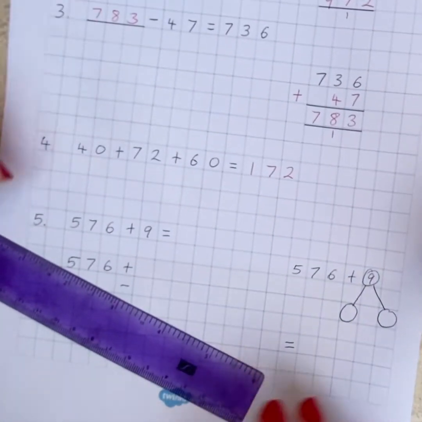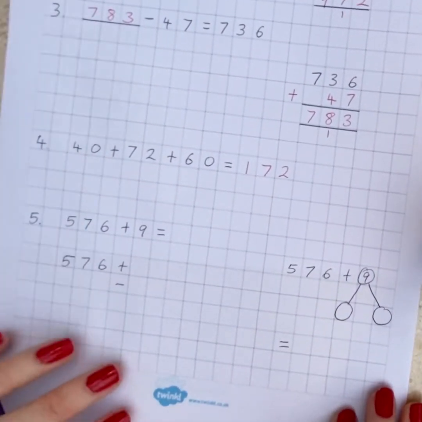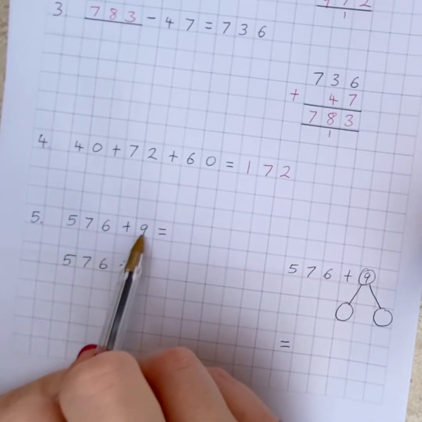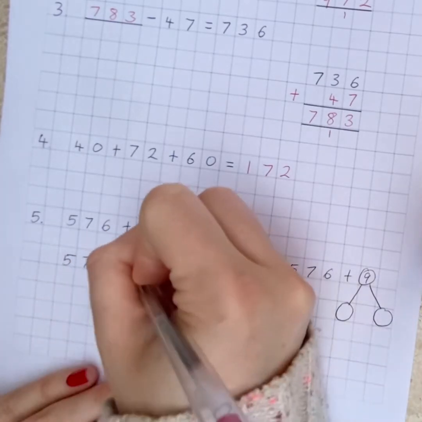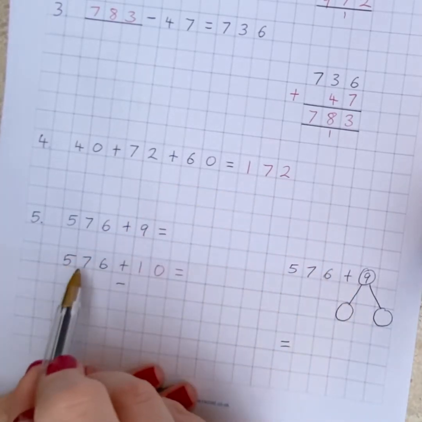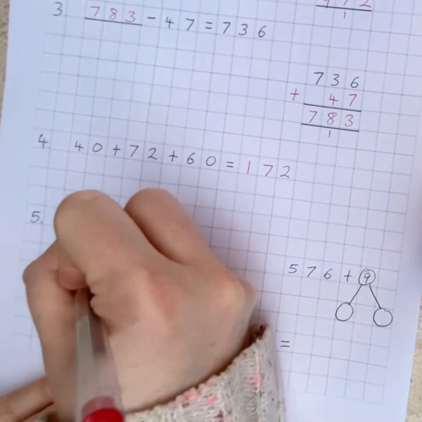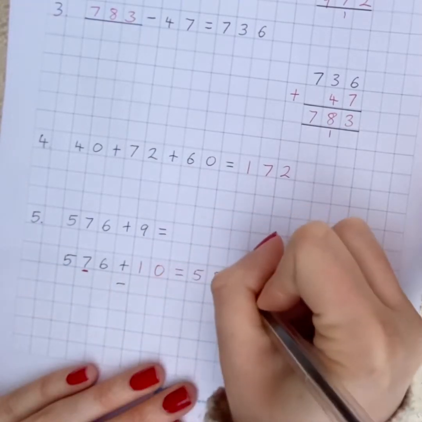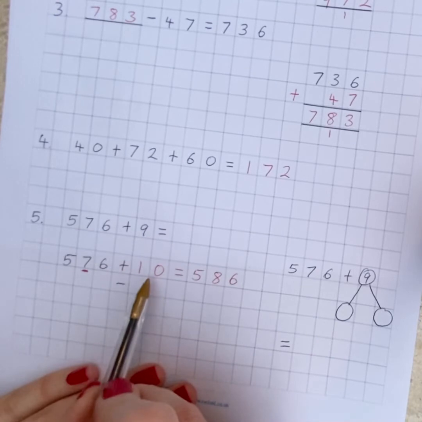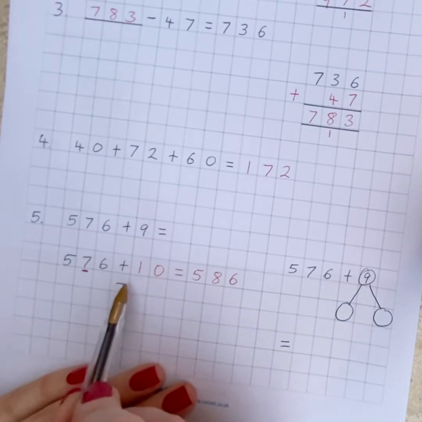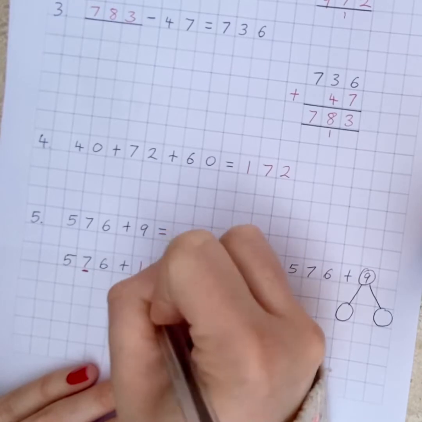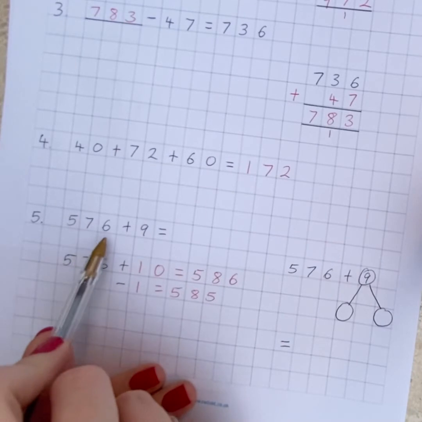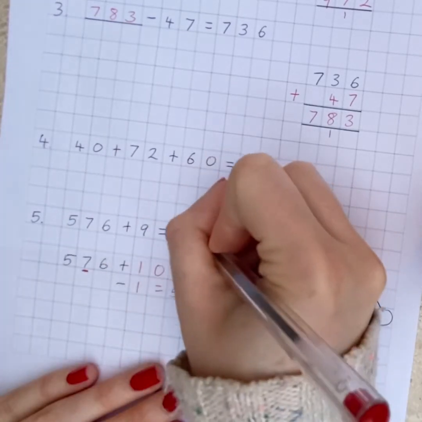Now here we have the question where we're adding on a 9. So again, I'm first going to show how we can round it. So 576 add 9. If we round the 9 up to 10 and say 576 add 10 equals, we can just use place value to say we're increasing the tens digit by 1 10. So it will be 586. But because we rounded up to 10, we need to compensate, we need to minus 1, which equals 585. So 576 add 9 equals 585.